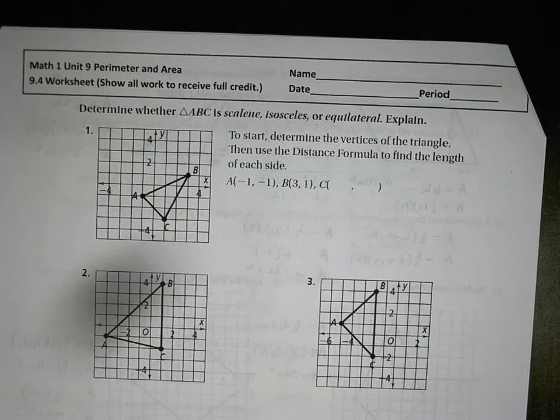Alright, numbers 1 through 3, determine whether triangle ABC is scalene, isosceles, or equilateral. Explain. First of all, we need to make sure we all remember what scalene, isosceles, and equilateral mean. What is scalene? Scalene, all three sides of the triangle are of different length. Okay, they're all different.